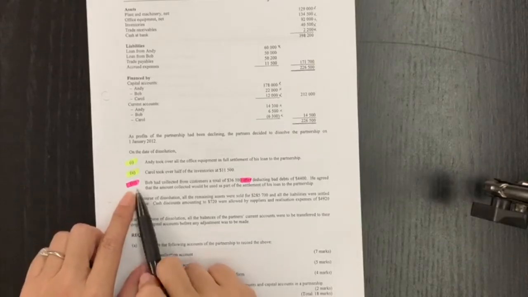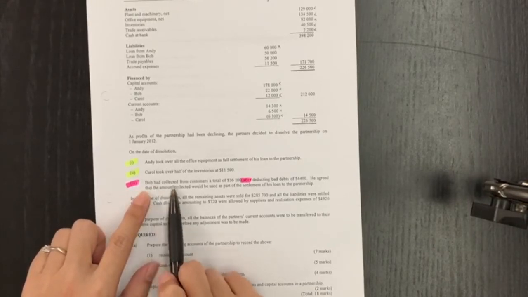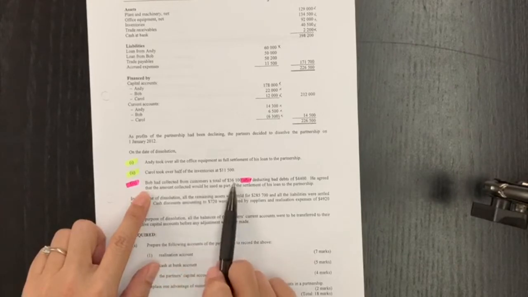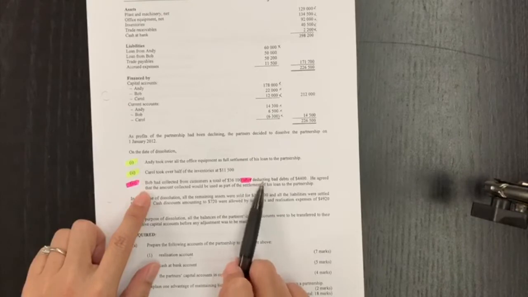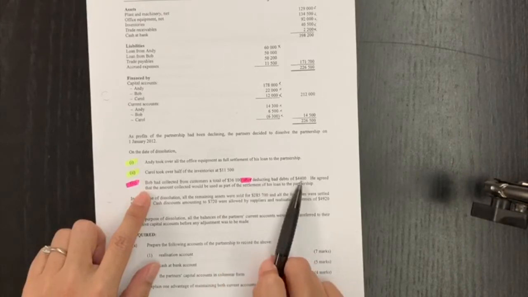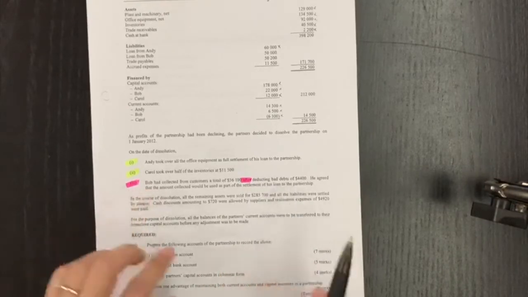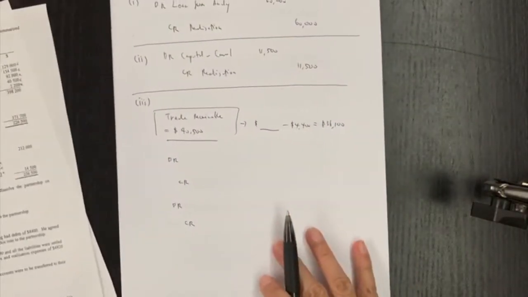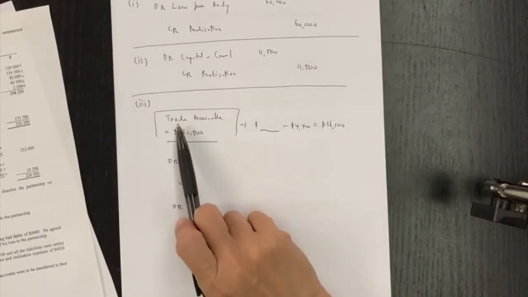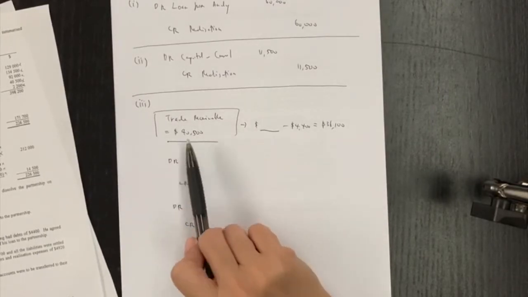Okay, so next we have the most difficult point in this question, which is point number 3. Okay, we have this. Bob had collected from customers a total of this much. Now this is very important. This is already deducting 4,400 for bad debts. Okay, now let me give you this diagram to analyze. All right, so here, point number 3. So I have trade receivable 40,500.